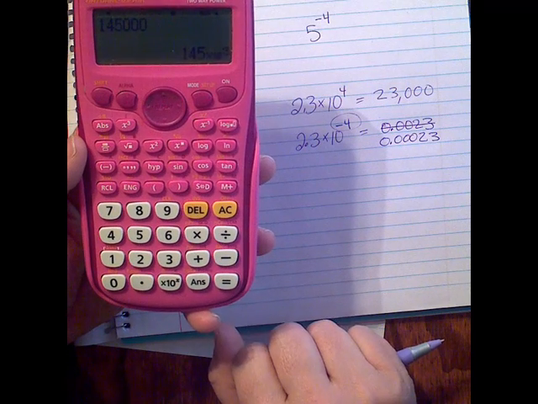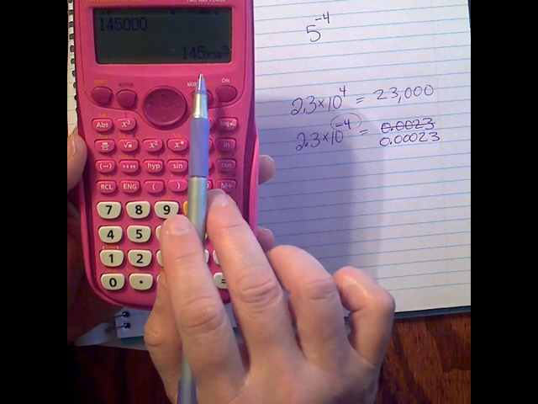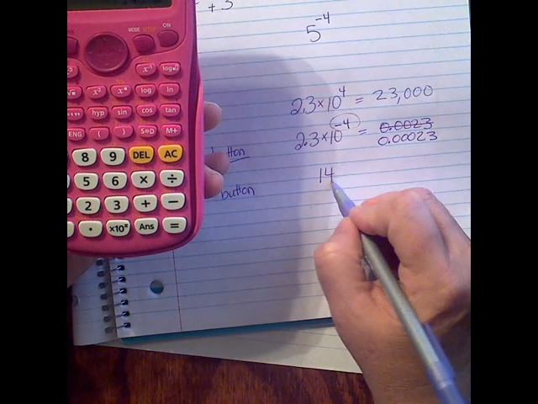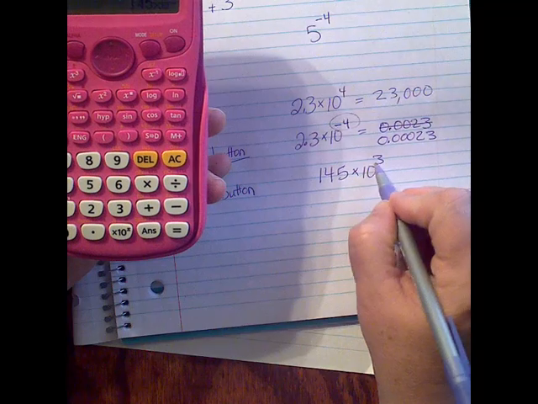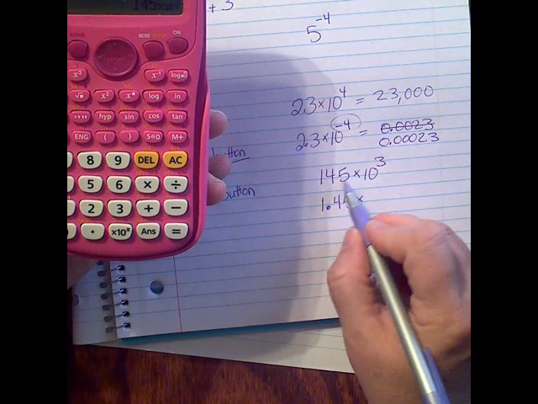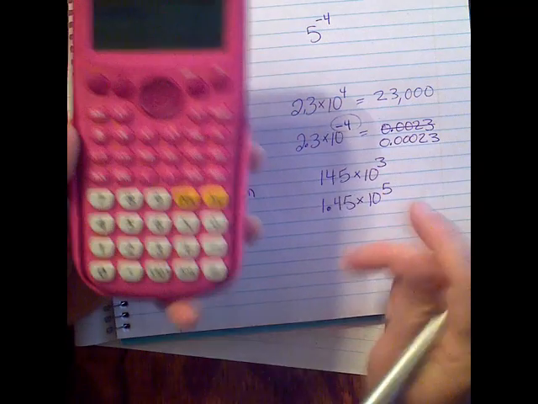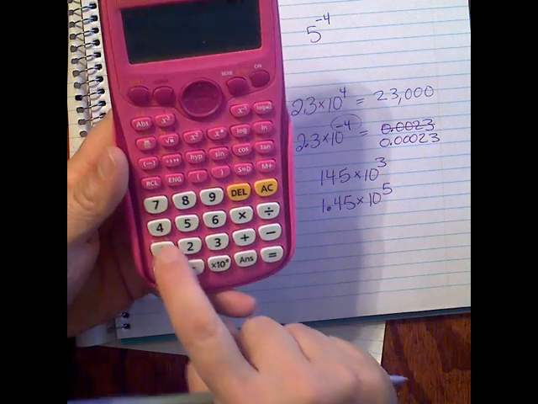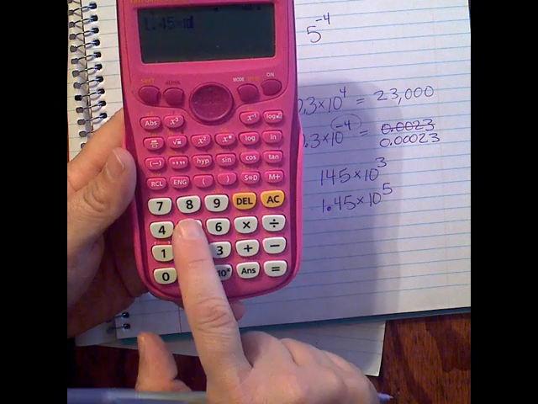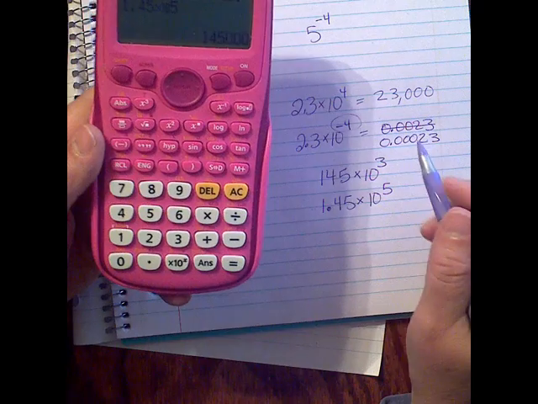Now, it did not this time, because scientific notation says I have to have the decimal between the 1 and the 4. I can't just add it there and keep the exponent. So my calculator gave me 145 times 10 to the 3rd. I need the decimal here. Okay, I need 2 more places this way, so this should have been times 10 to the 5th. Now I can double check that in my calculator by entering it that way in scientific notation, using the button down here again with the exponent of 5, hitting equal. And yes, that was the number I started with, 145,000.